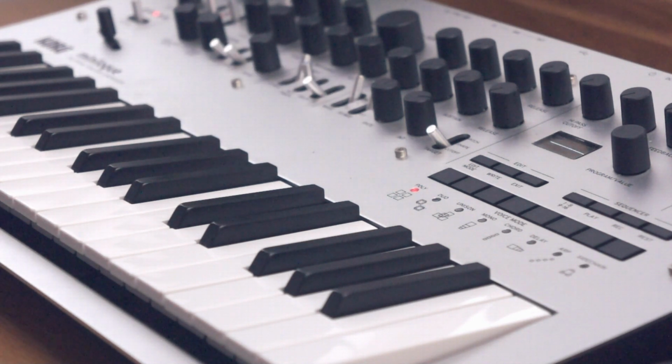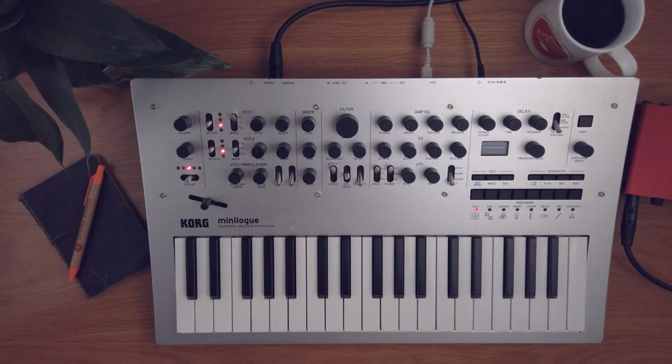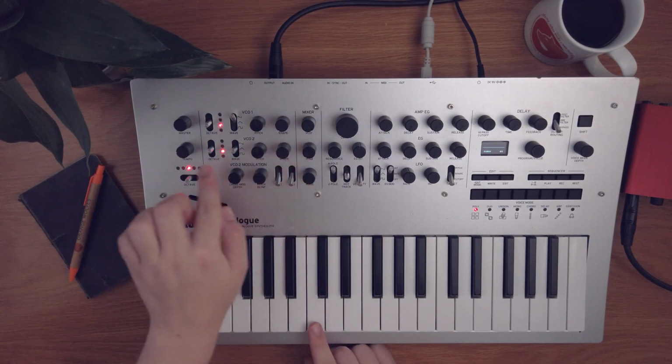This synthesizer has two oscillators. In the mixer, all oscillators are mixed together. Turn the knobs to adjust their output levels.